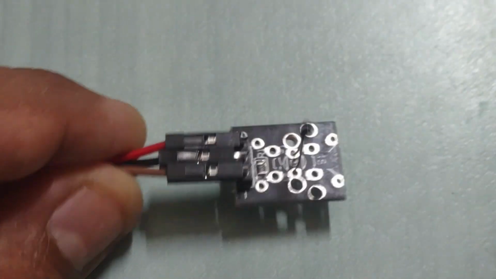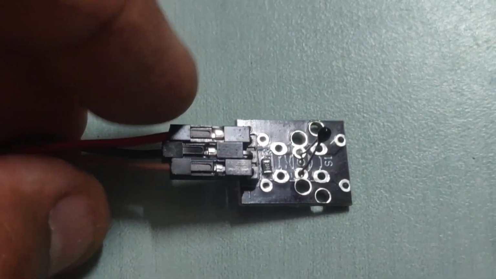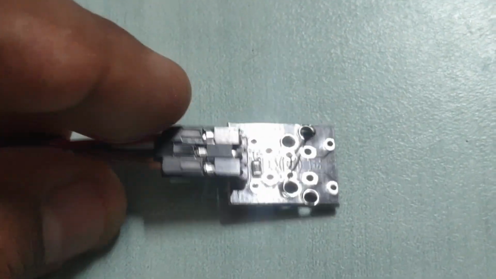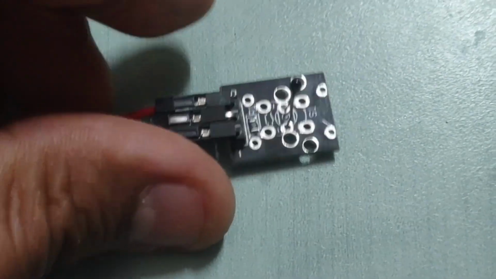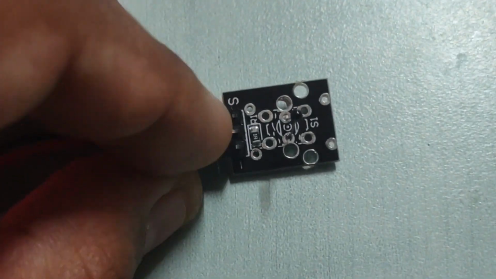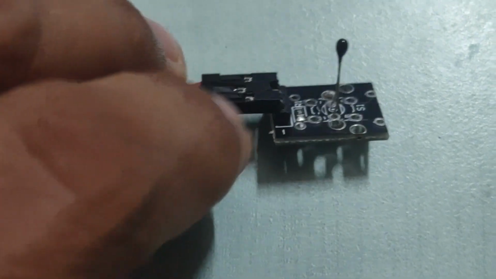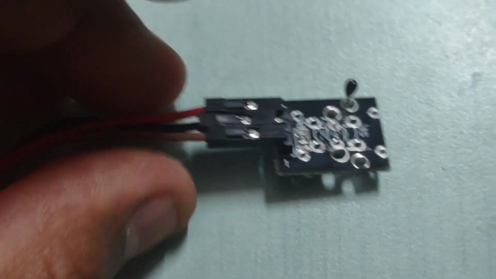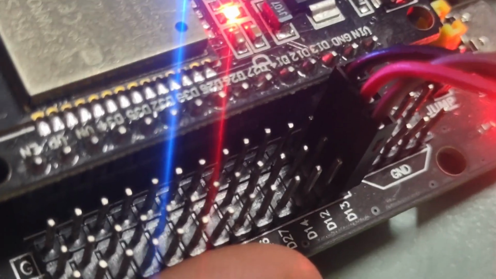So this is my 10k NTC, and this red is your VCC 3.3 volt. So this is not signal, this is VCC 3.3 volt, and the middle one is the ground. So the middle one is not VCC, it is ground, and this one is not ground, this is the signal. So this signal is going into pin 13 here, and 3.3 volt and ground are connected on the board.